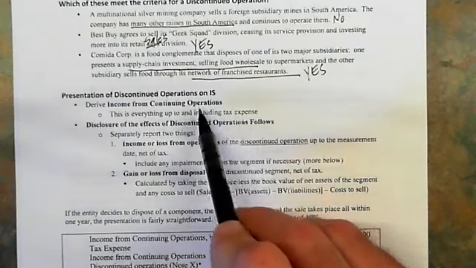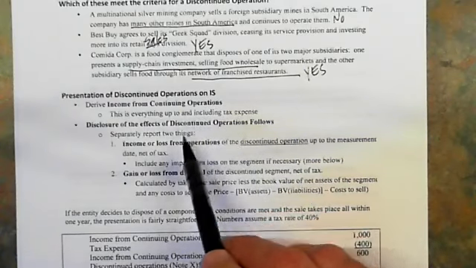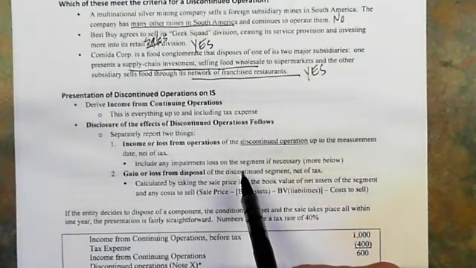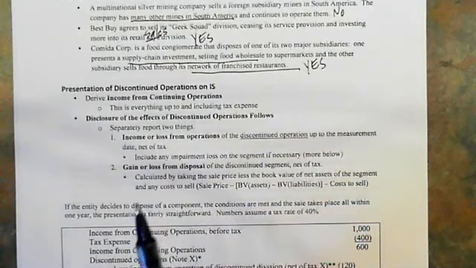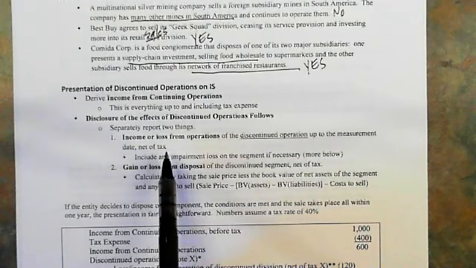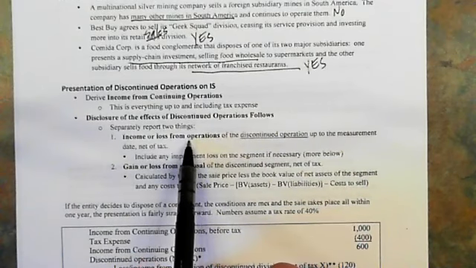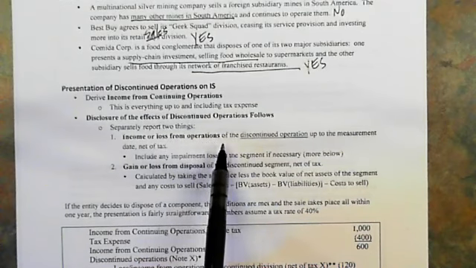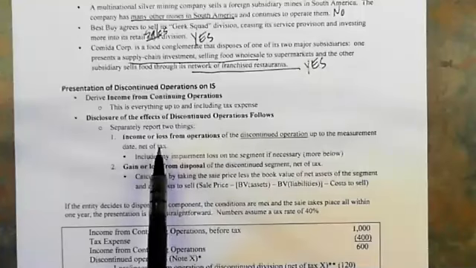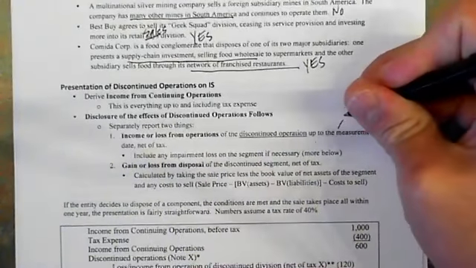Now, after we apply tax expense, if we have a discontinued operation, this is when that effect comes into play. We need to separately report two things. One is the income that they got or the loss that they incurred from the discontinued operations, right? So you have to disclose what that is up to the measurement date, net of tax. The measurement date would be whatever our reporting date is.